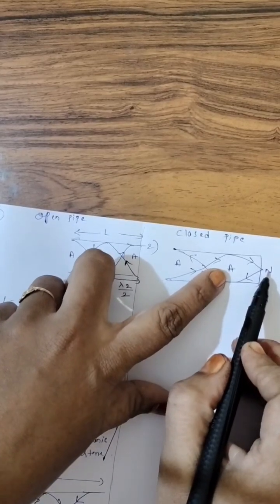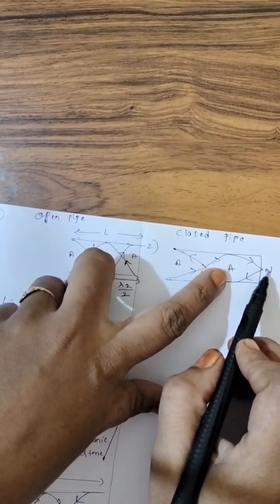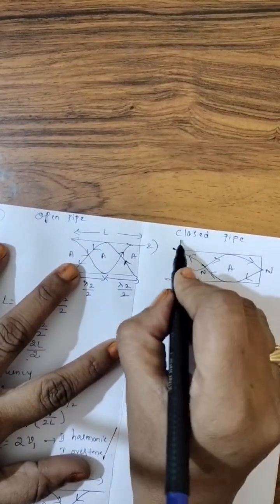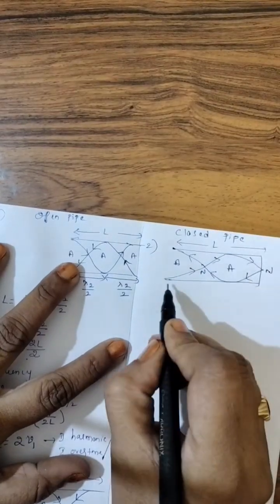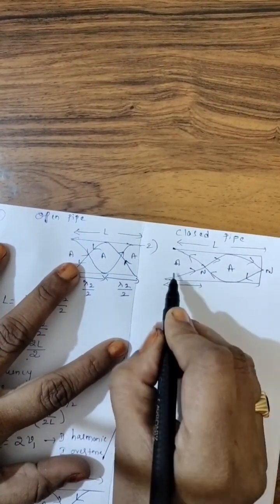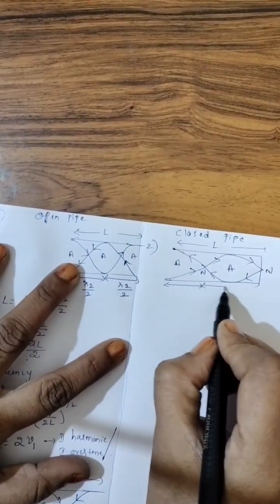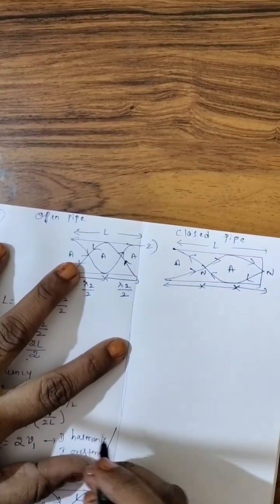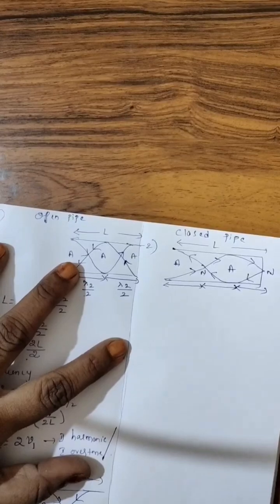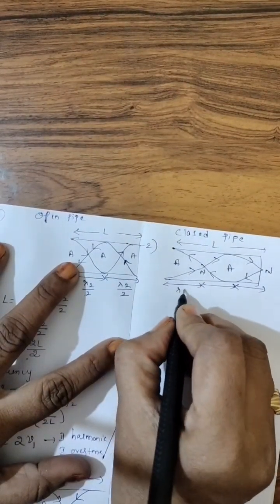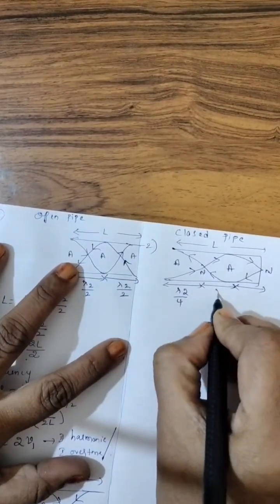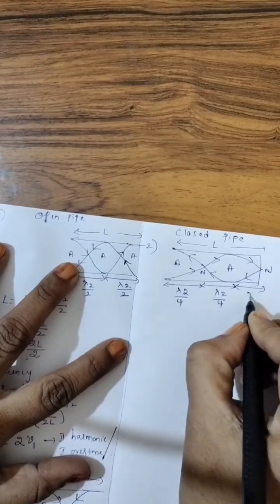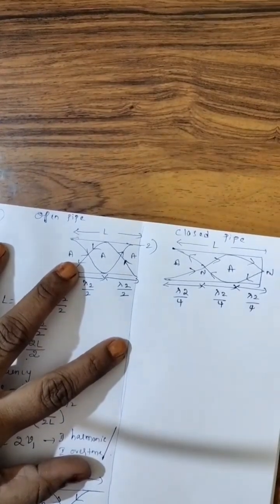For your calculation it will be a problem for you people. So you just take the distance, the total length is L, no? Just take the distance as antinode node, node antinode, antinode node. What is the distance between antinode and node? Lambda by 4, no. Second harmonic, so lambda 2 by 4, lambda 2 by 4, lambda 2 by 4.